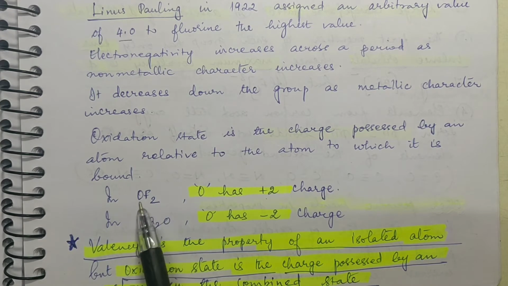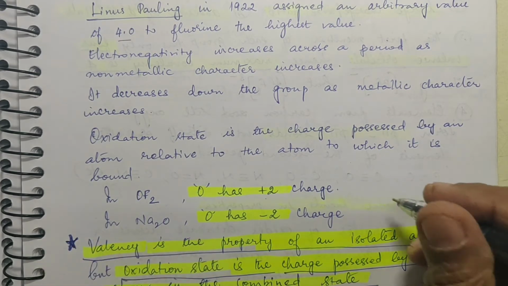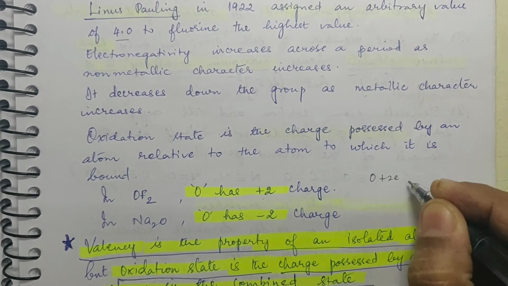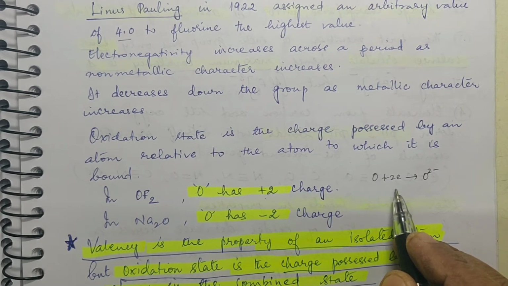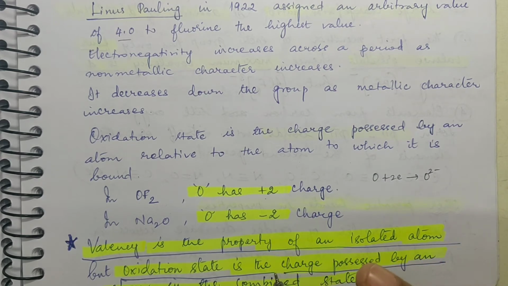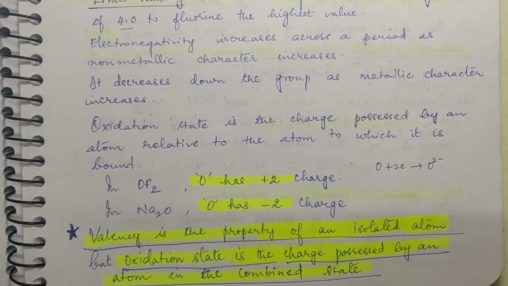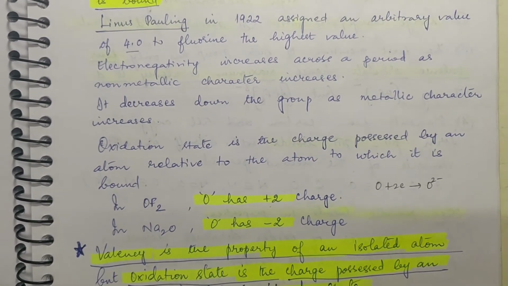See, in this, the oxygen is having a different charge, and in this, the oxygen is having a different charge, and this is what you call the oxidation state. But as such, you consider what is the valency of oxygen. Valency of oxygen is always 2 because it has the capacity to gain 2 electrons. So that is what you call valency. Valency is the tendency of an atom to gain or lose electrons to attain octet configuration. But oxidation state is the charge possessed by an atom in the combined state. So this is what you have to remember.